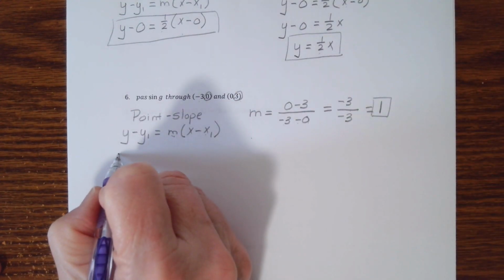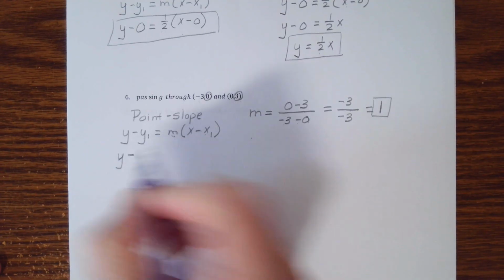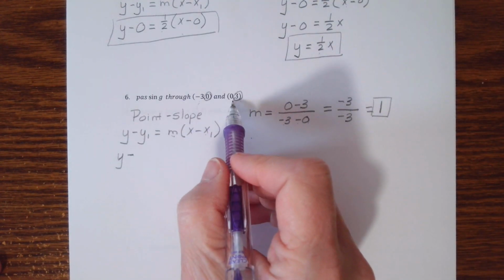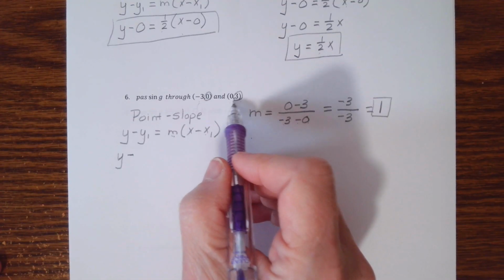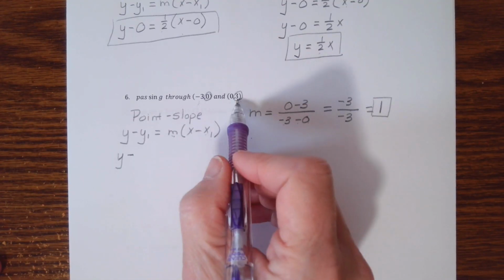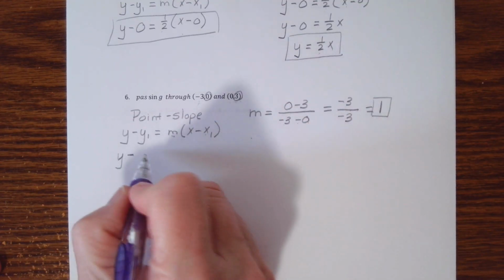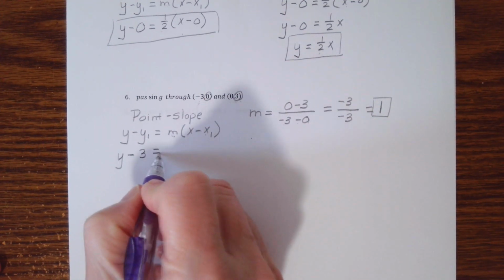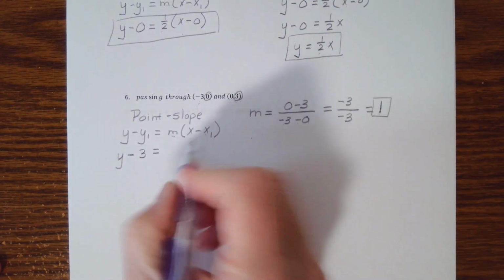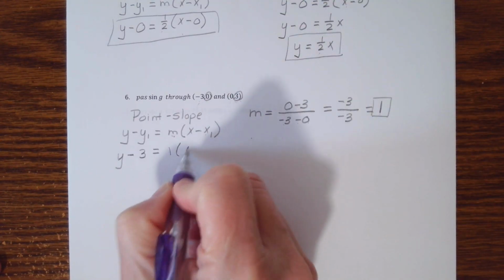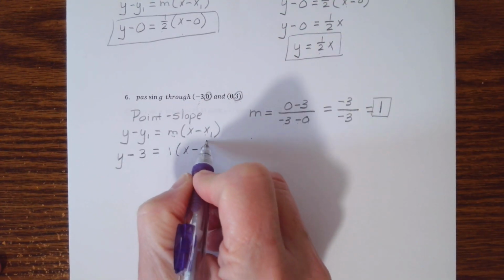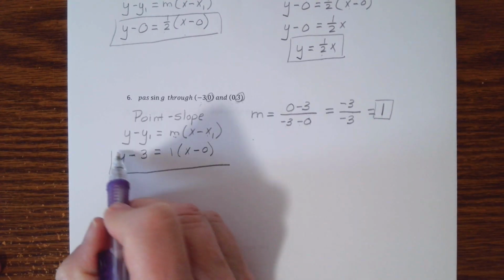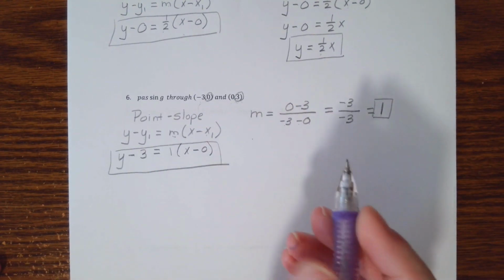So here we go. y minus, now it doesn't matter which point you use, you're going to get the same answer. So I'm going to use this one because it doesn't have any negatives. So I'm going to go y minus 3, because that's my y value, is equal to my slope, which is 1, times x minus 0. So I'm done. That is my point slope form.